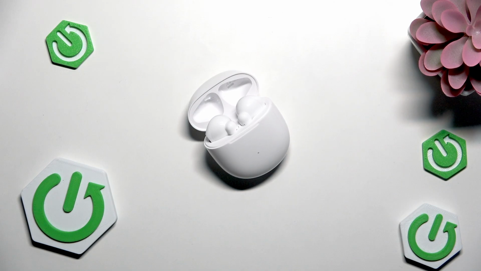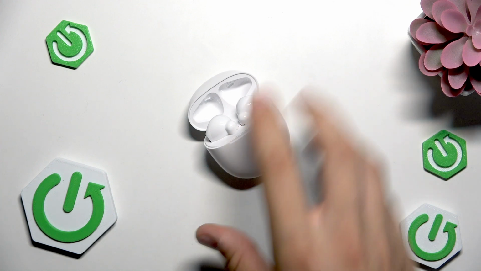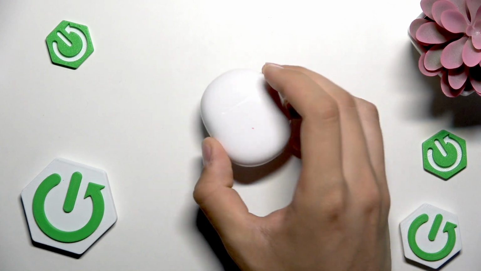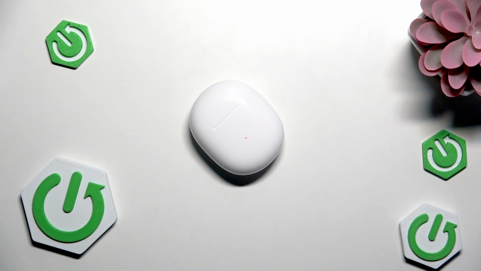Don't try to unscrew them to change something in them. Of course, if you don't have the abilities to do so, don't do so.